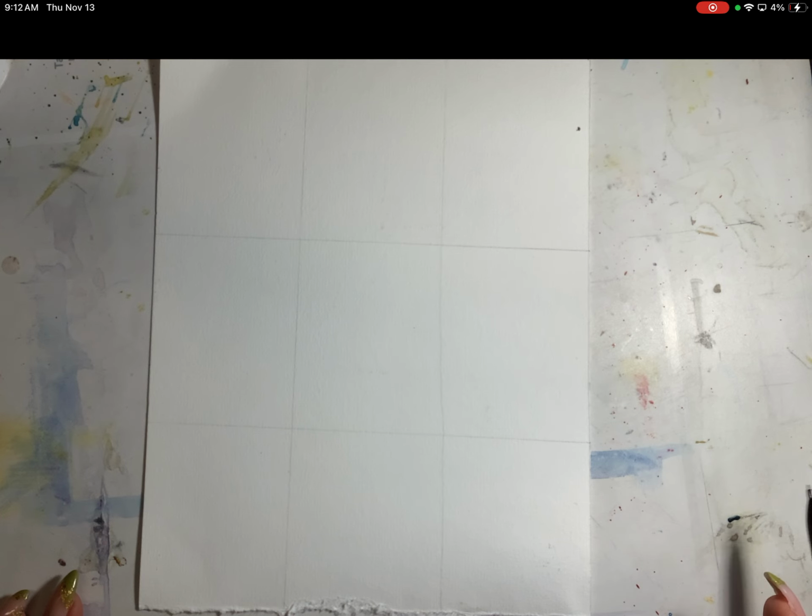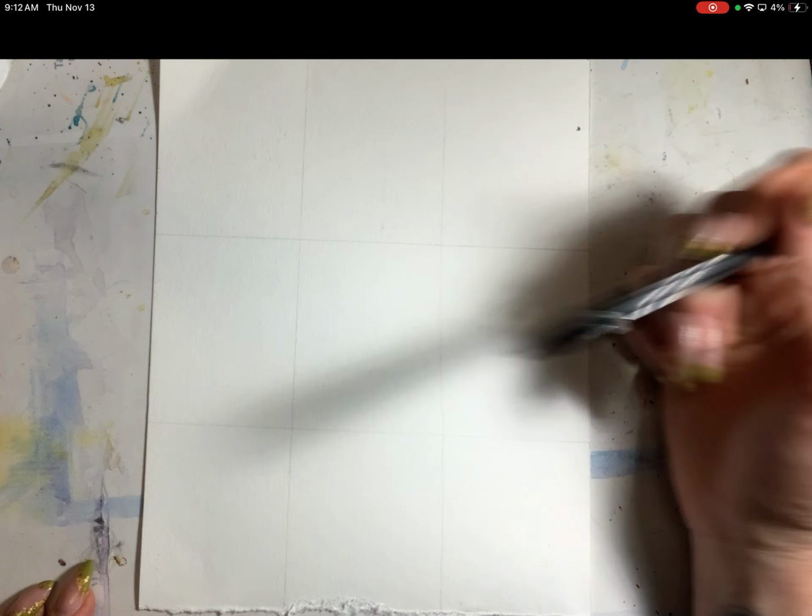Try and do it long ways so we can all have the same room and focal points. Long way. Mine's a little funky, but whatever. So you don't have to write your focal points, but you know where they are, right?